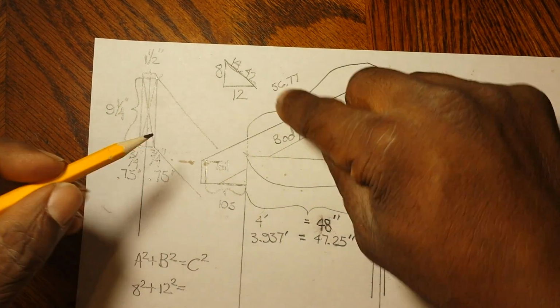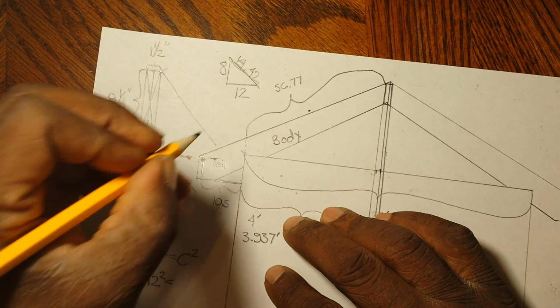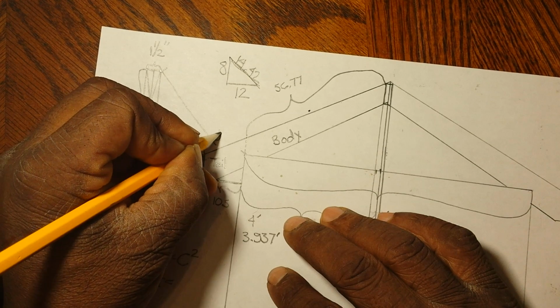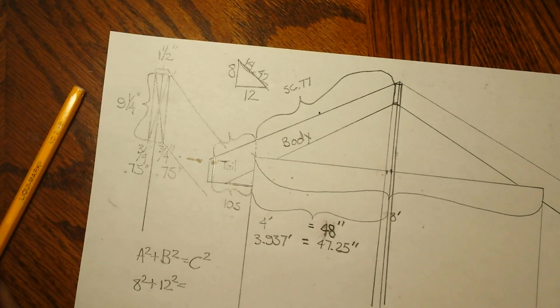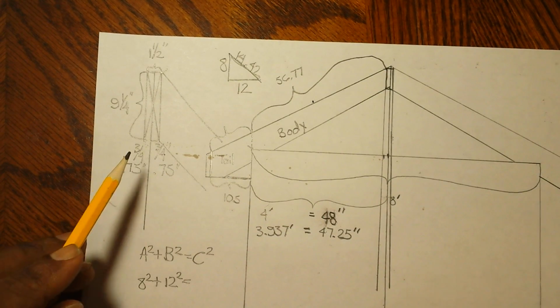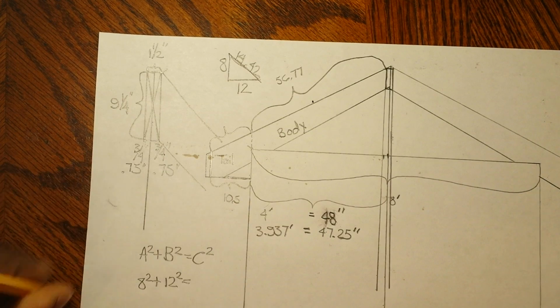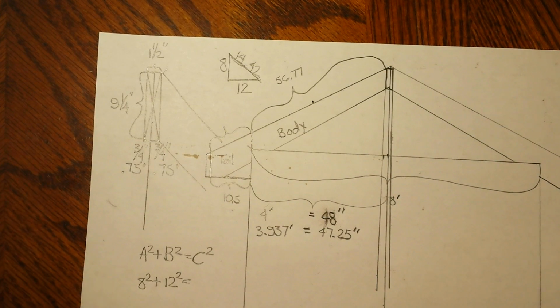Now you're going to be able to figure out what the tail length is very easily. And so what we're going to do is turn 10.5 into feet.